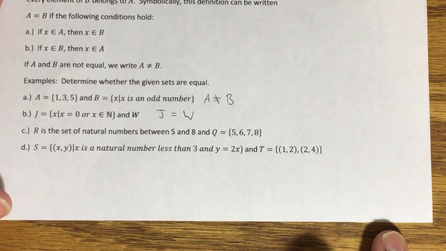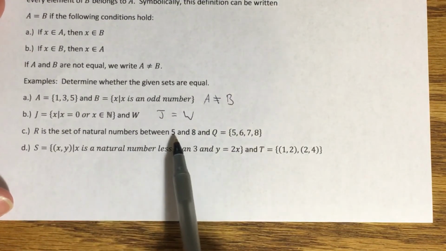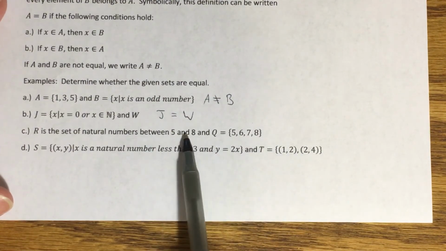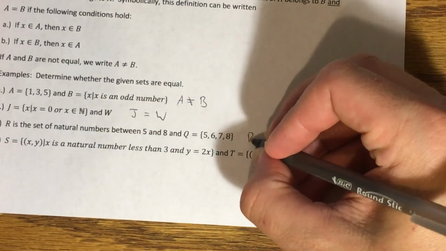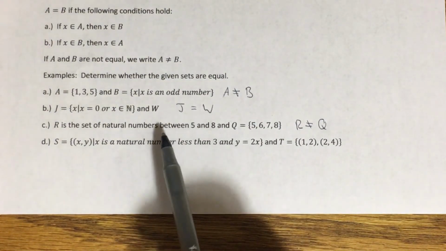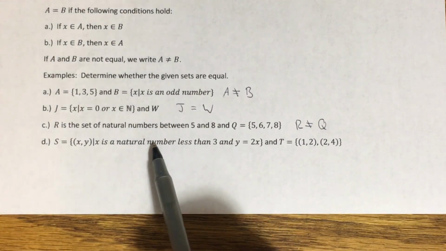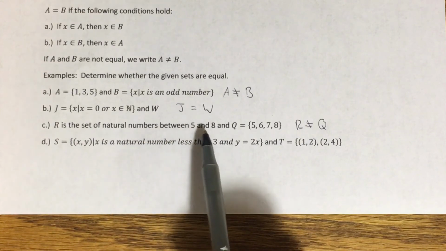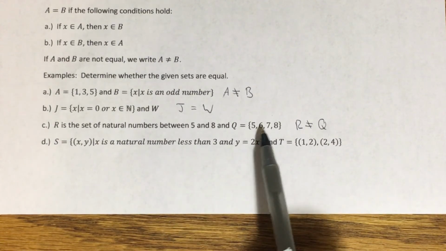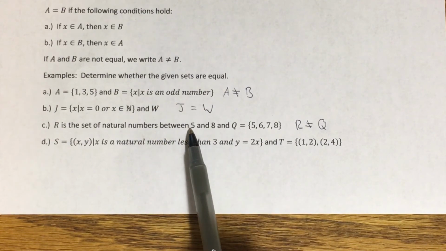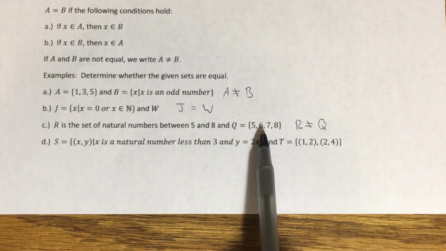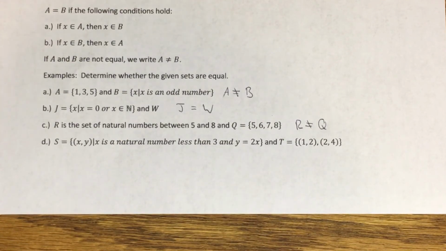Let's look at this next one here, C. R is the set of all natural numbers between 5 and 8, and Q is equal to the set containing the elements 5, 6, 7, and 8. Looking at this initially, you might be tempted to say that R and Q are equal, but they're actually not. R is not equal to Q. And the reason for that is because of how we interpret the word between. When you see the word between show up, which you will in some of the homework problems for this section, we mean literally between, as in not including 5 and 8. The only natural numbers that are between 5 and 8 are the numbers 6 and 7. 5 is not considered to be between itself and 8. Okay, so if these two sets were to be equal to each other, then Q would have had to only have the numbers 6 and 7. It has too many elements to be equal to this set R here.